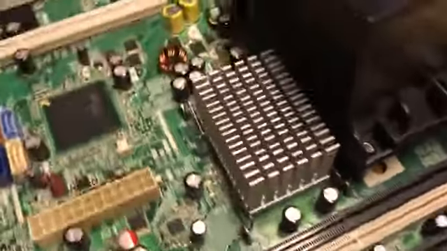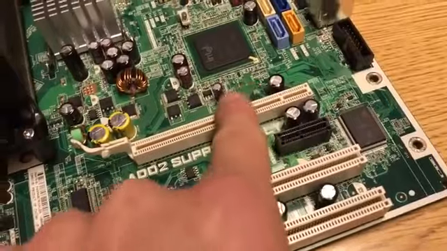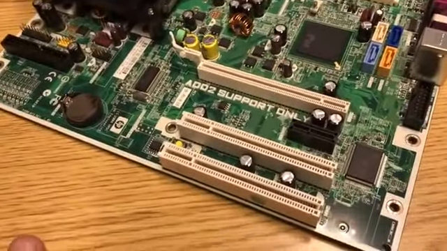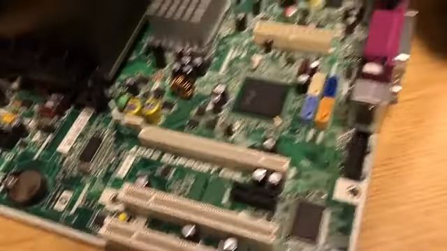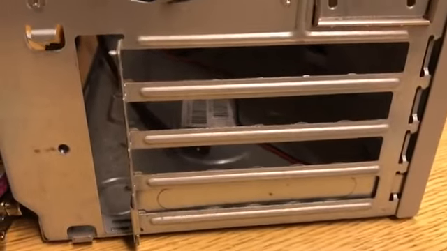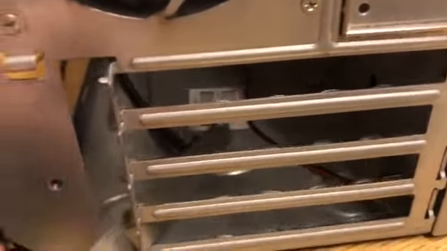Okay, the next thing I want to talk about is our expansion slots, and those reside here. 1, 2, 3, 4 on the board. And the purpose of the expansion slot is to expand the capabilities of the computer system. So if I'm taking a look at the back of my system unit here, you'll notice that it's got slots here in the back, and these are removable. I could actually take these little placeholders out.